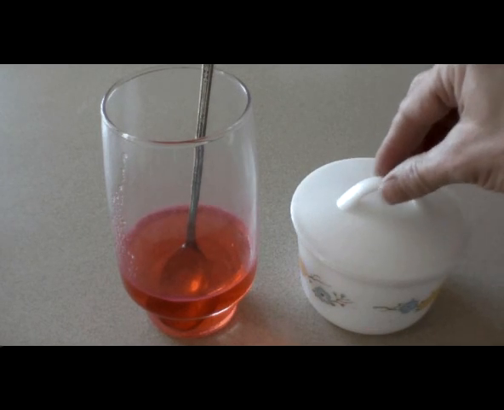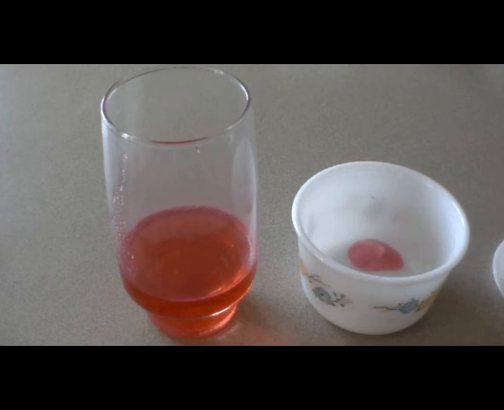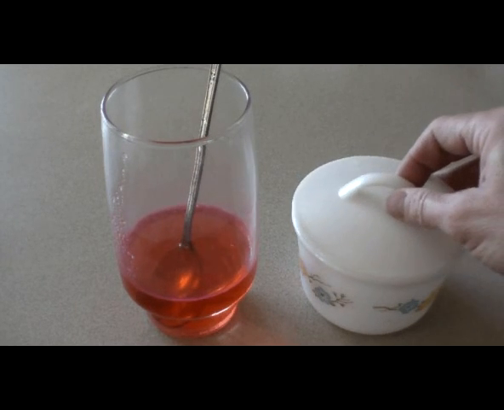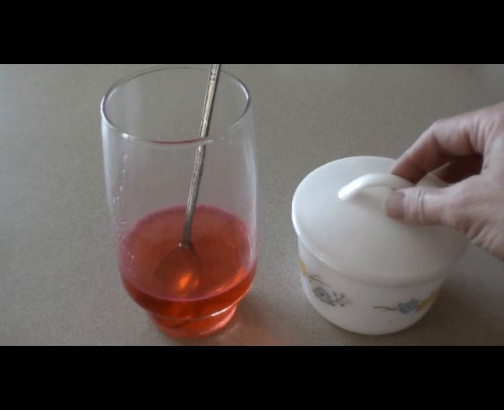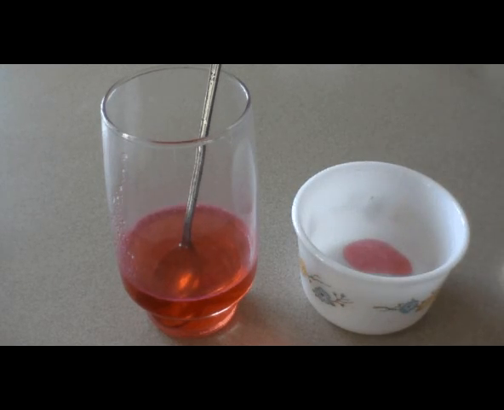With insulin, the door is opened, and I can take the sugar and bring it into the cell. This is called facilitated diffusion, because for sugar to get into the cell, I need a helper to open the gate in the cell and allow the sugar to get in.